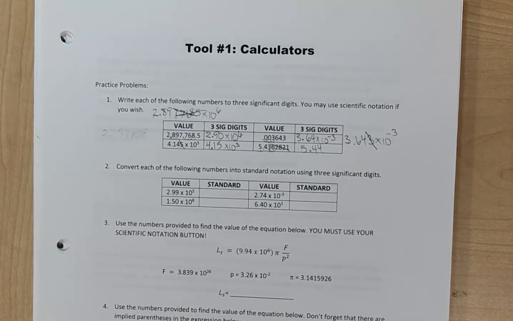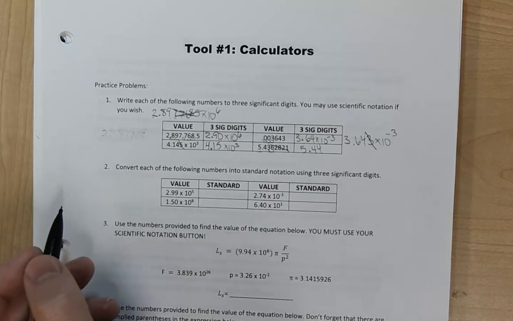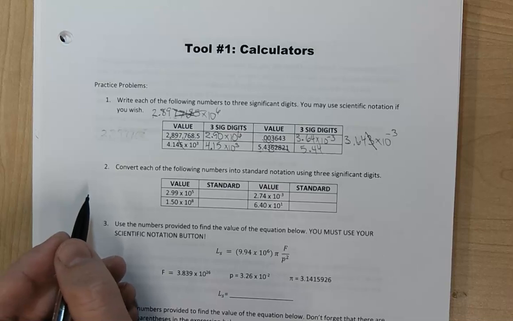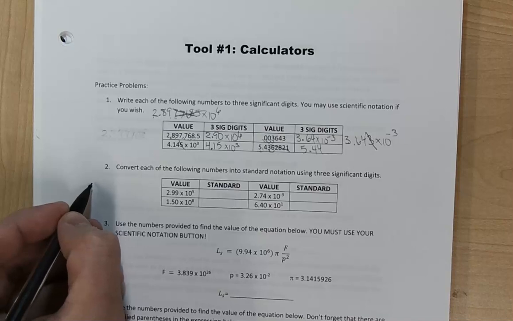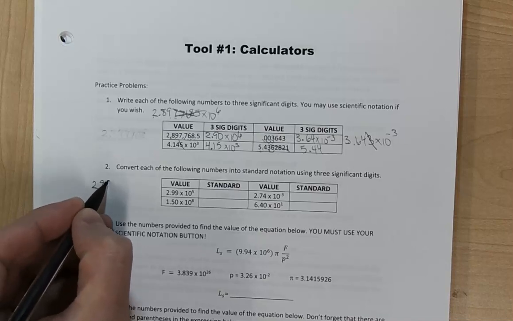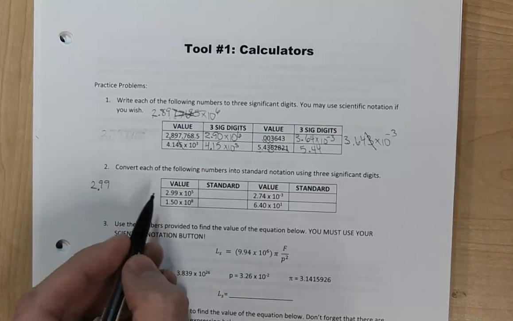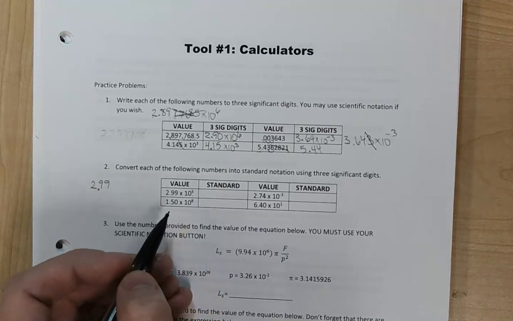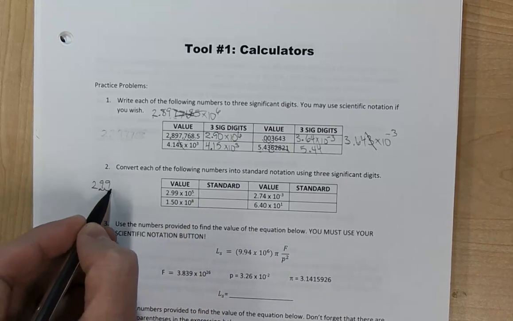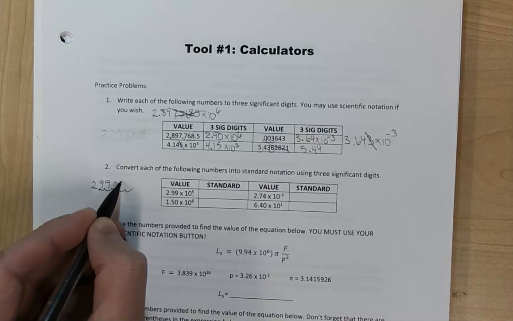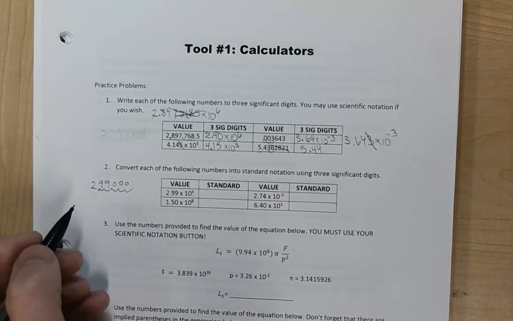All right. Let's do this in the opposite direction here. Let's take these numbers with 3 significant digits and turn them from scientific notation into standard notation. So you've got 2.99, and you're going to move it 5 places to get it back into standard notation. So you'd go 1, 2, 3, 4, 5, and every place that you moved it where there wasn't a digit, you put zeros as a placeholder.